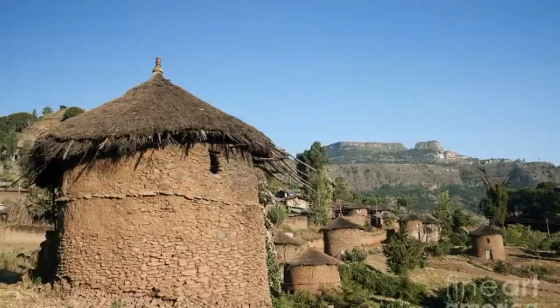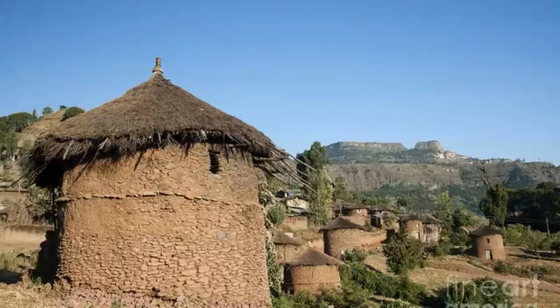Yes, the possibility is there, but I think people don't realize how much resistance there is to applying these things in Ethiopia, in the government. That's why it's been there for the longest.